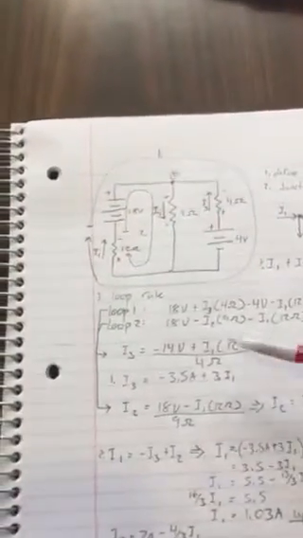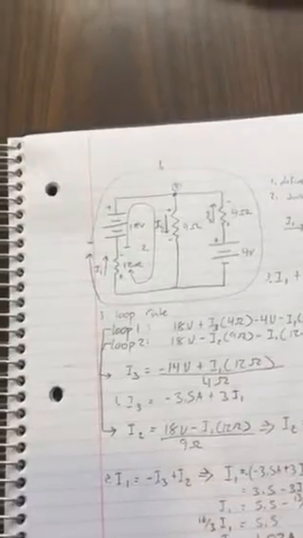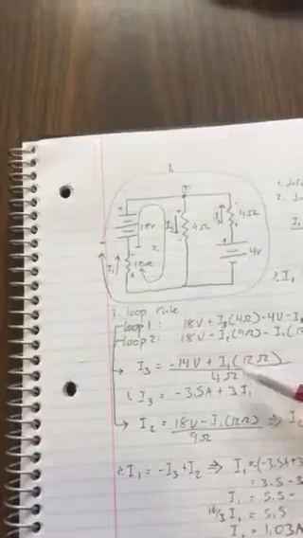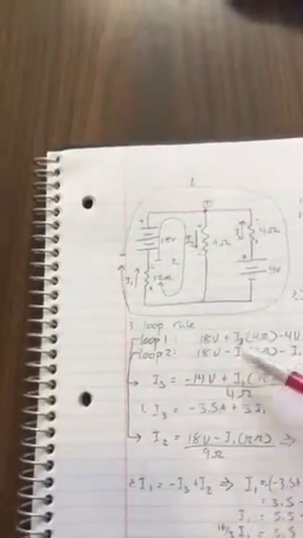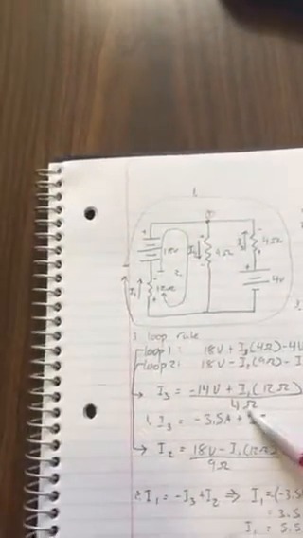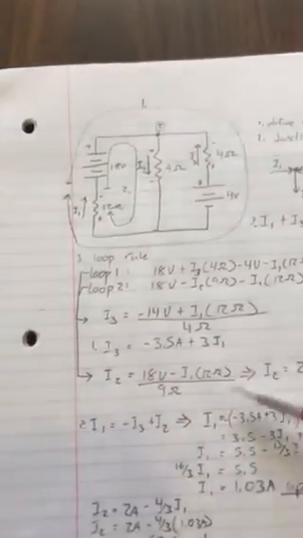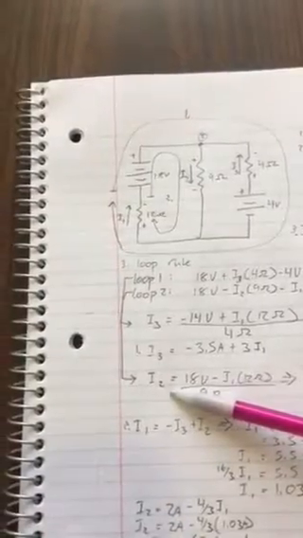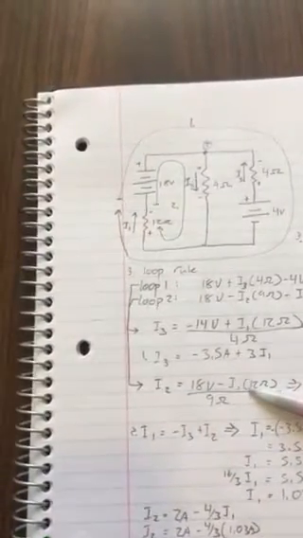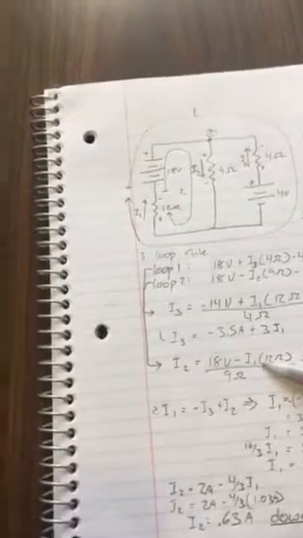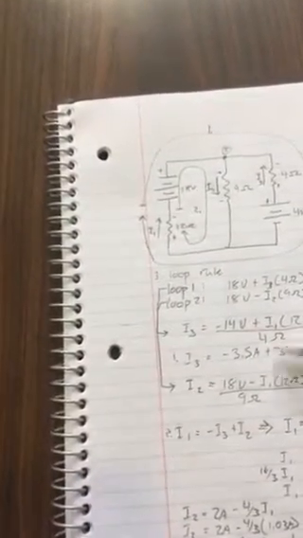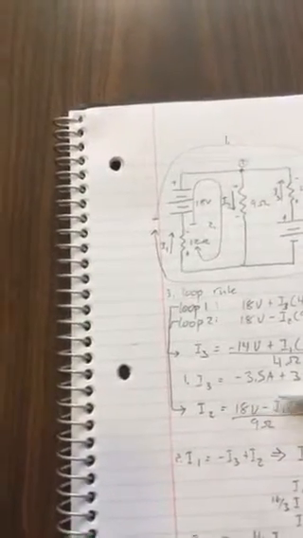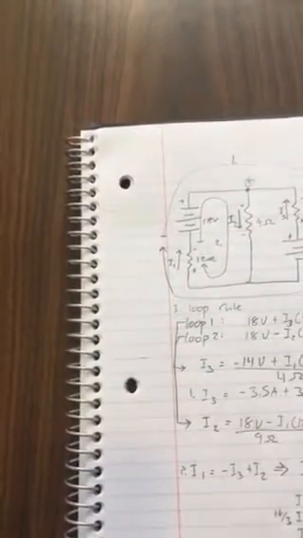Now we take this loop 1 equation and solve it for I3 with respect to I1. So we do the math, isolate I3, and you come up with this. Then we do the same thing for loop 2, where we're solving it for current 2 with respect to current 1. Solving throughout all of this, we get I3 equals negative 3.5 amps plus 3I1, and that will be our first equation.